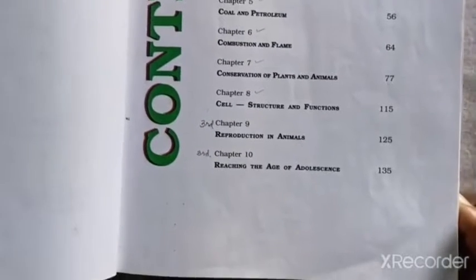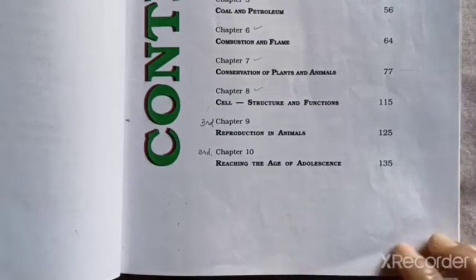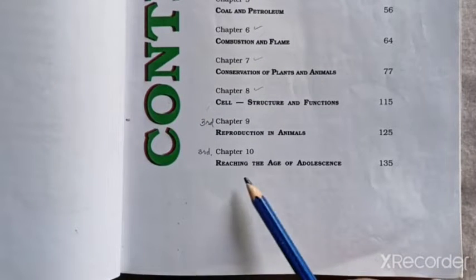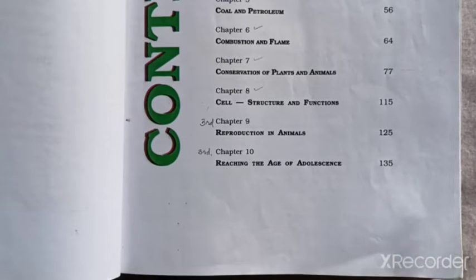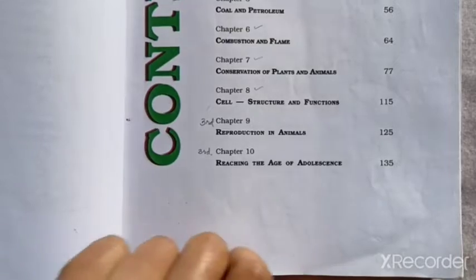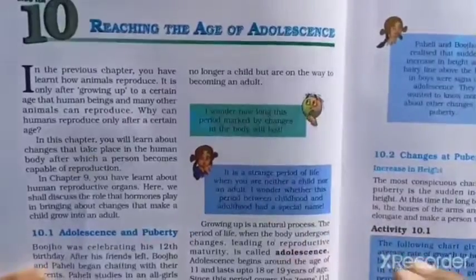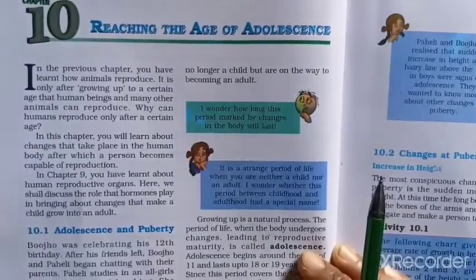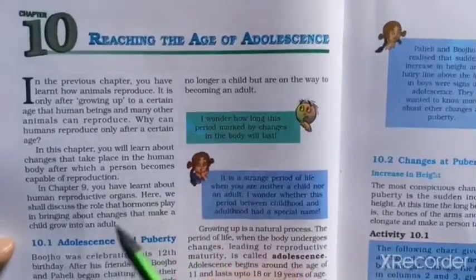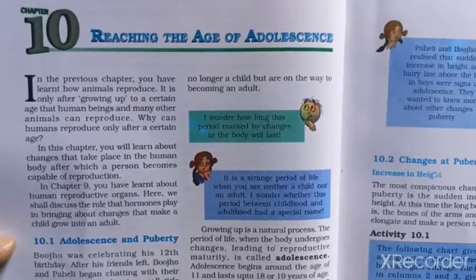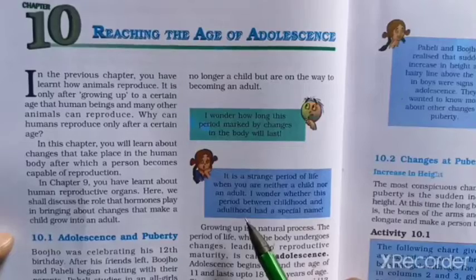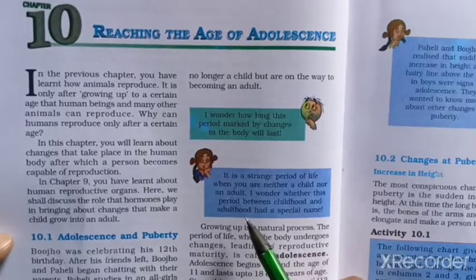Today let's study chapter number 10, Reaching the Age of Adolescence, which is on textbook page number 135. In this chapter, we will study about the period of adolescence.